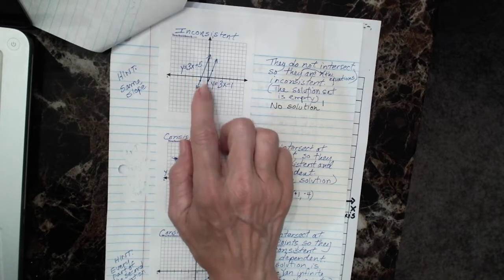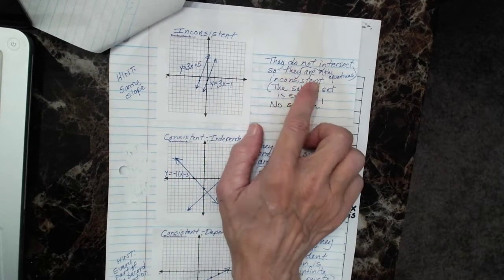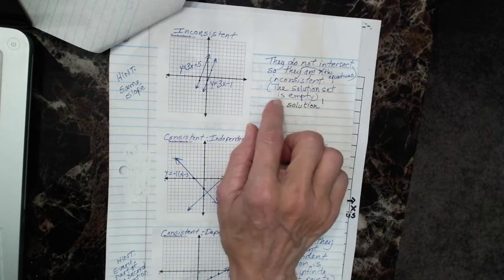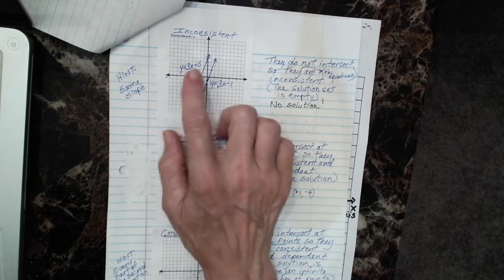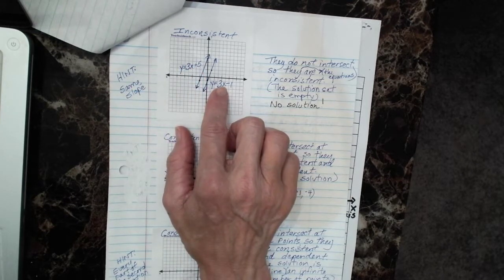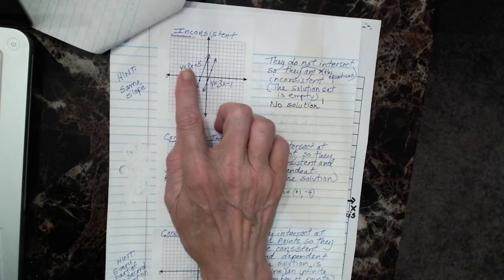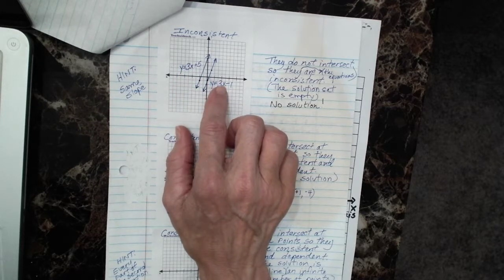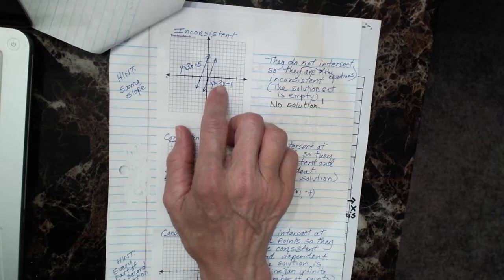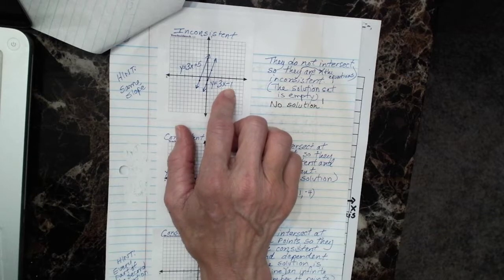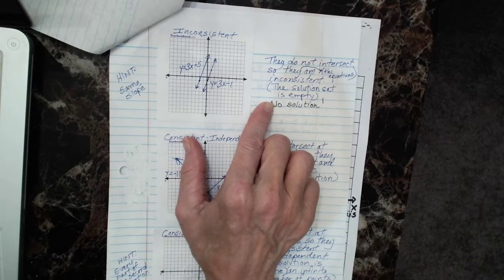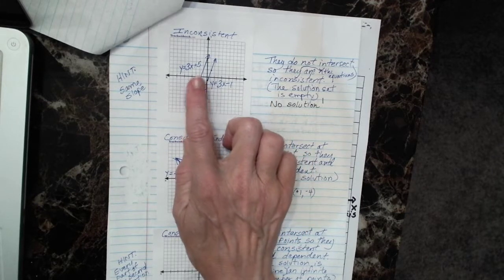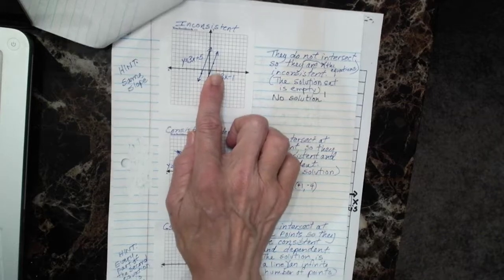They do not intersect, so they are inconsistent. The solution set is empty, no solution. If you look, they have the same slope, 3x and 3x. Remember when we tried to eliminate a 3x and a 3x, we would just be left with 5 equals -1, which meant no solution. So in this case, you can see they do not intersect.